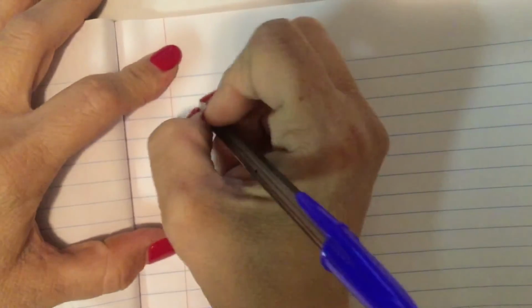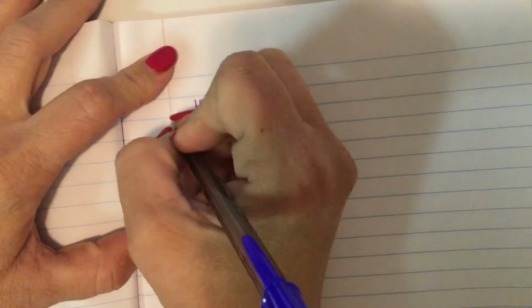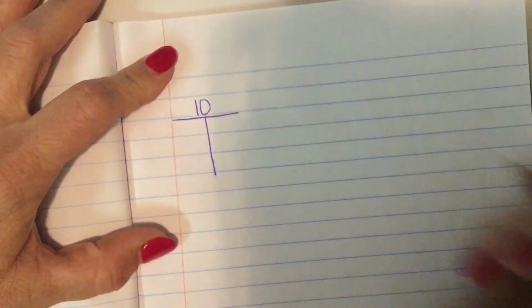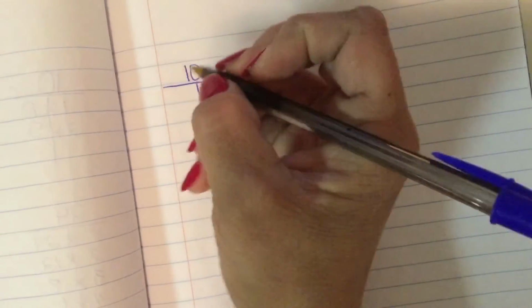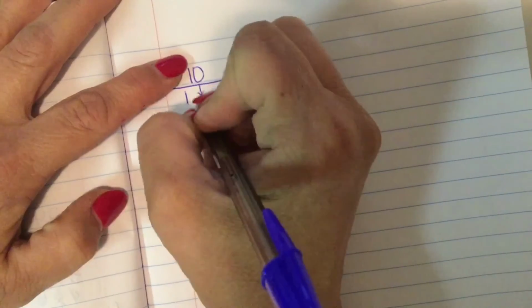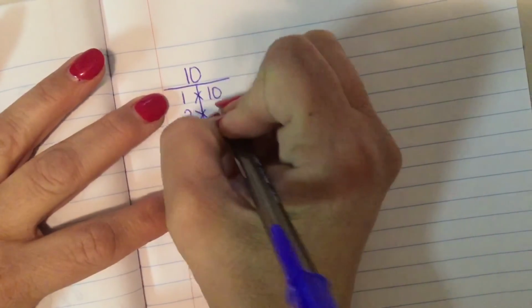Okay, so let's look at how to find factors. So if I'm looking for the factors of the number 10, I'm going to do a T-chart for the number 10. And the factors are the numbers I multiply together to equal that 10. So I'm going to start with 1 times 10. I know 1 will go into 10. 2, because it's an even number, will go into 10. 2 times 5.